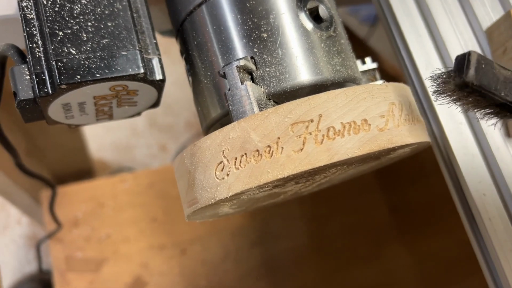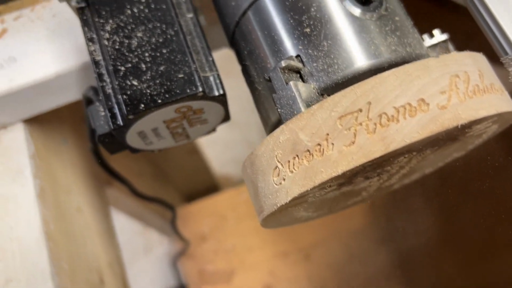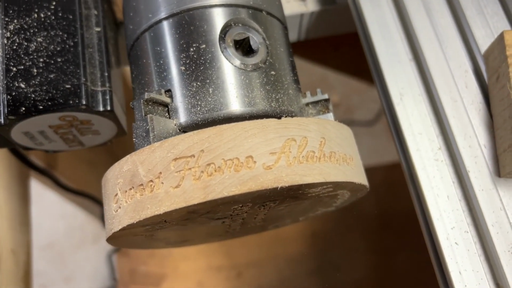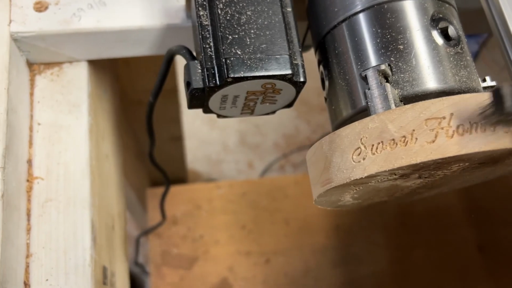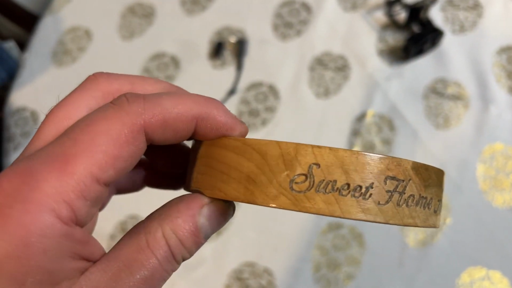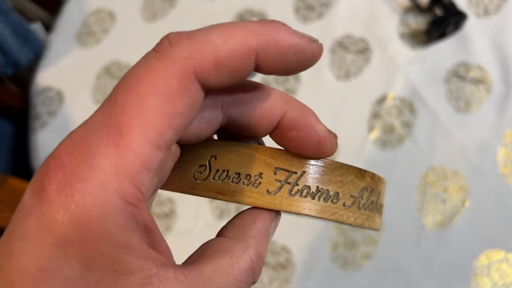You can break those little lines in there if you made them too small. Ask me how I know. And there it is. And here we are, lacquered up, cleaned up, polished up. It's a finished product.